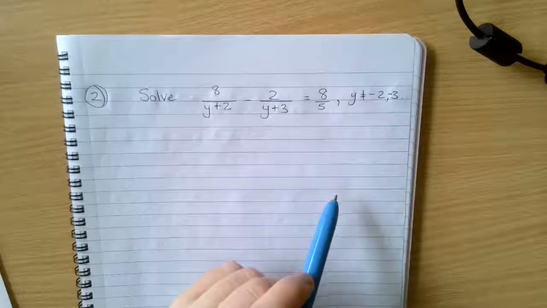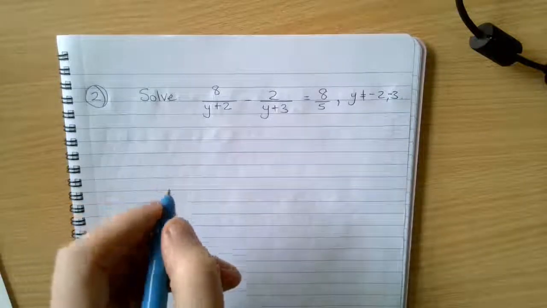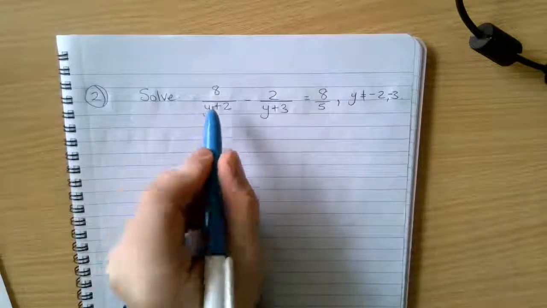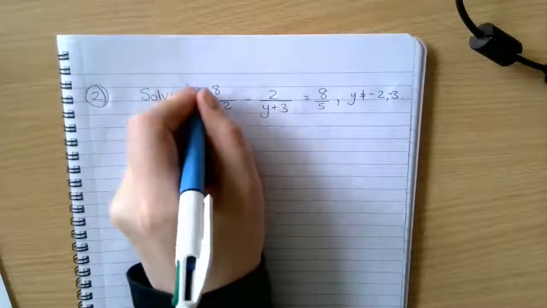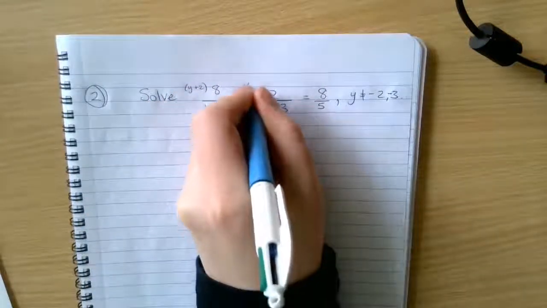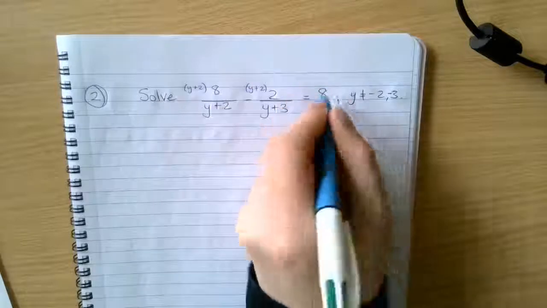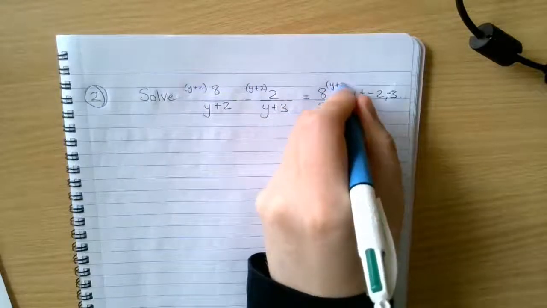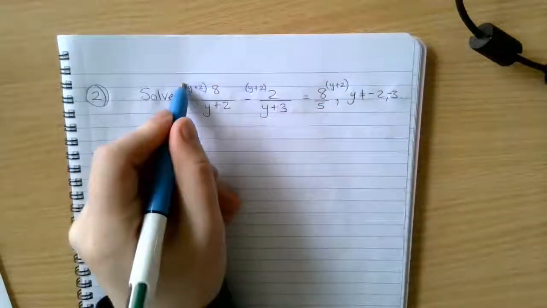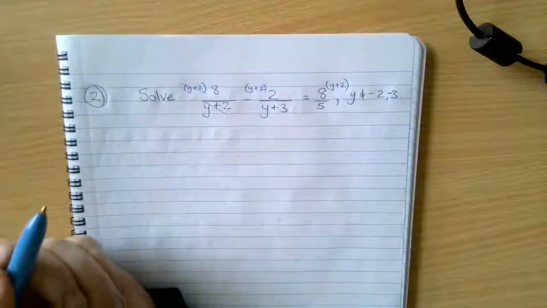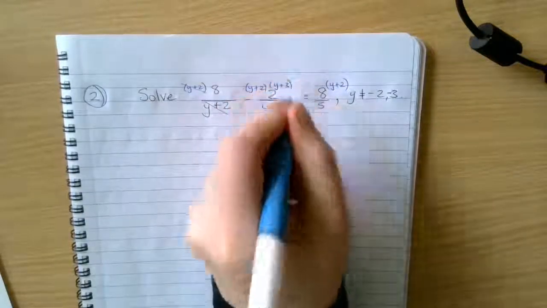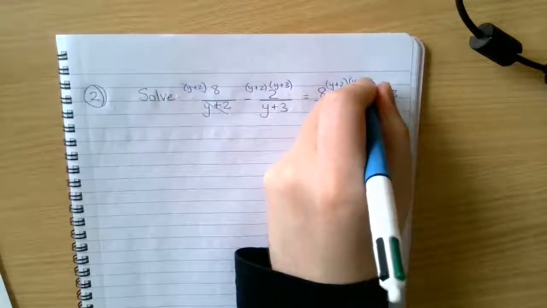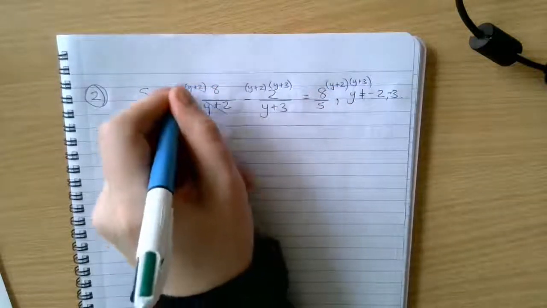Okay, so to start it off, we need to make sure we get rid of this y plus 2. In order to do that, we need to multiply by y plus 2. If I do that in the first term, I need to multiply this by y plus 2, and then finally this one by y plus 2 as well. Y plus 2 divided by y plus 2 is 1, so they cancel each other out, and then you need to repeat the process again. So you need to multiply this one by y plus 3, this one by y plus 3, and finally this one here on the left hand side by y plus 3 as well.